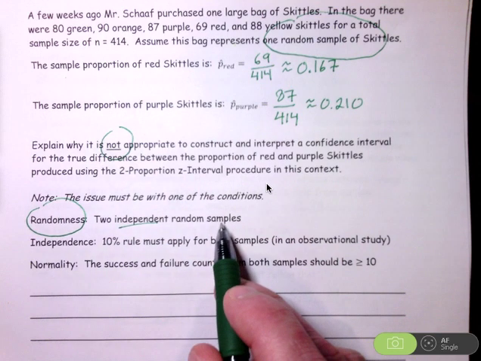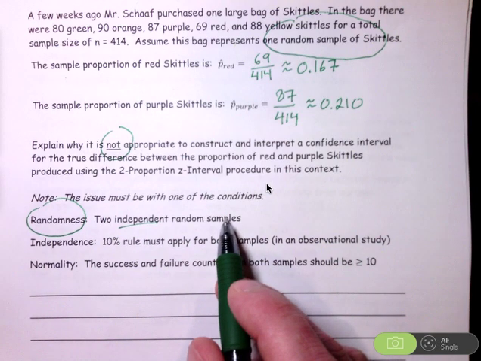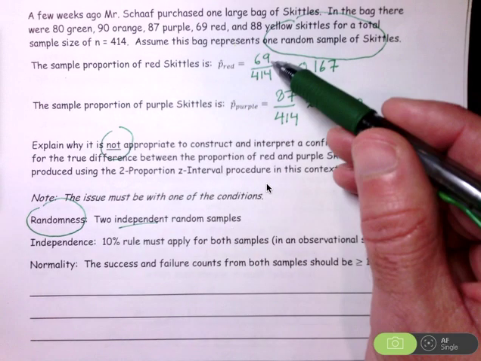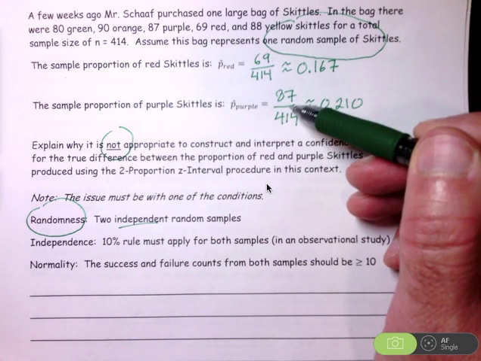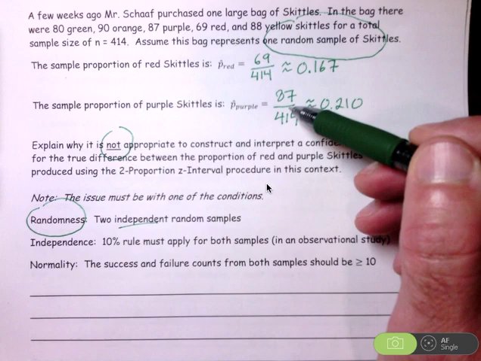I don't have 2 independent random samples here. I have only 1 random sample, and I am classifying observations in that sample as being either red or purple in this case.